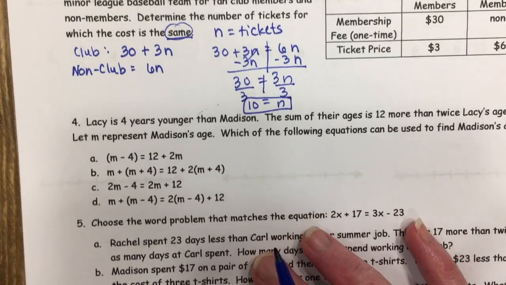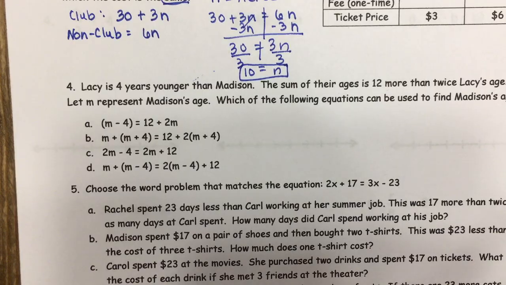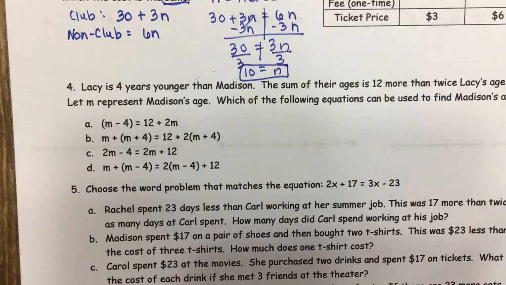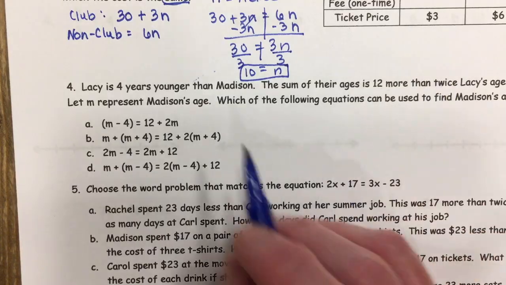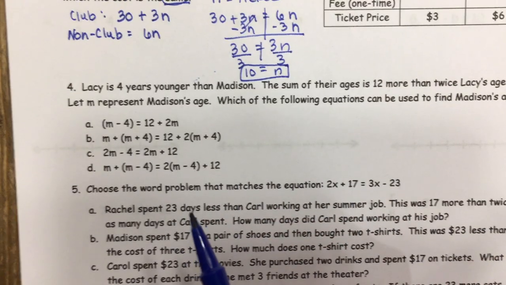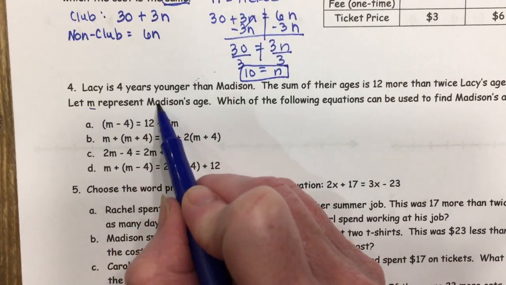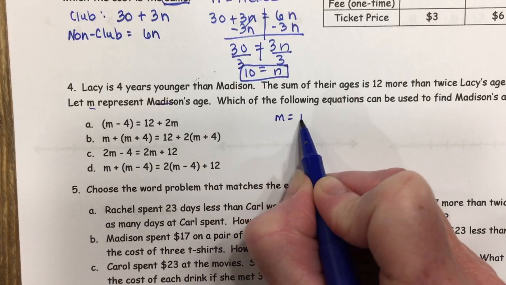Okay, on number 4, it says Lacey is 4 years younger than Madison. The sum of their ages is 12 more than twice Lacey's age. Let M represent Madison's age. Which of the following equations can be used to find Madison's age? So for a minute, I'm just going to ignore the choices they give me, and I'm just going to see if I can figure out what they're saying here. They tell me that M is Madison, so that's helpful. I'm going to let M be Madison.